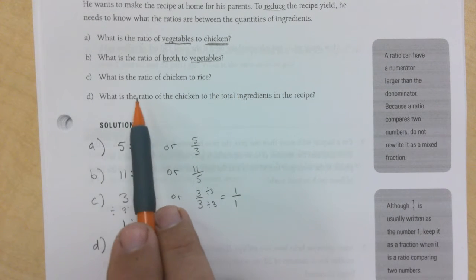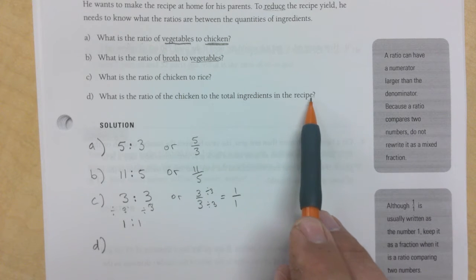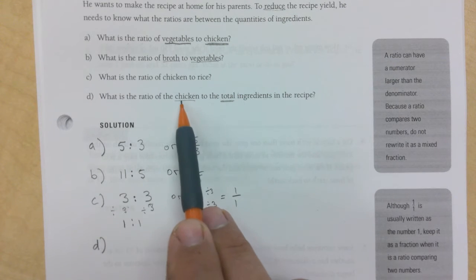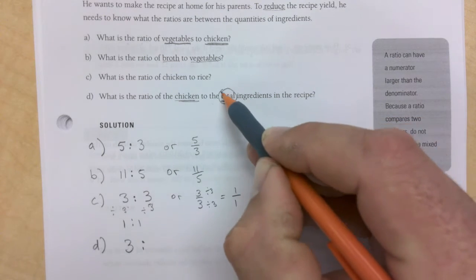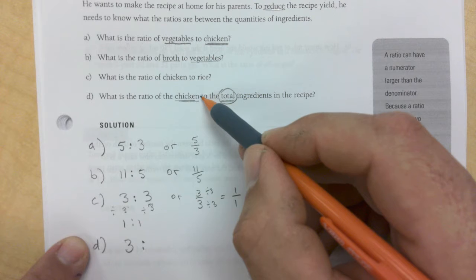D is asking, what is the ratio of chicken to the total ingredients in the recipe? Okay, so chicken to total is basically what they're asking. So obviously there are 3 chicken, and I don't like the wording, but total means everything, including chicken.